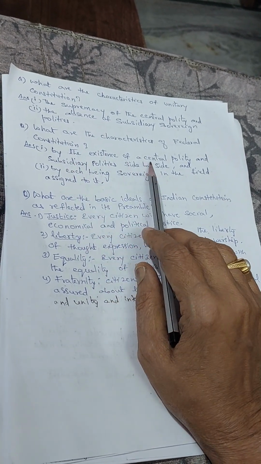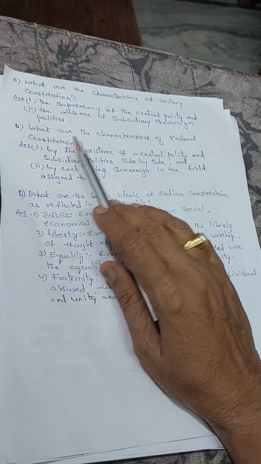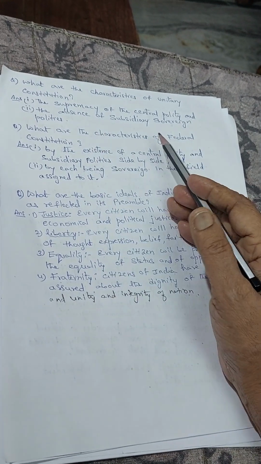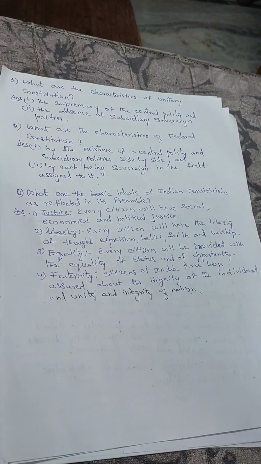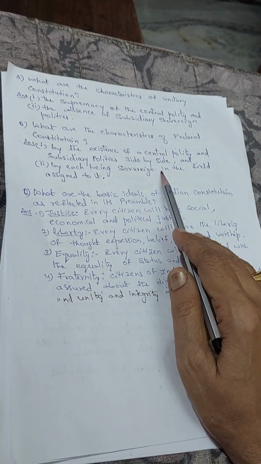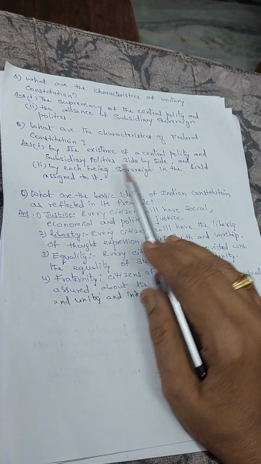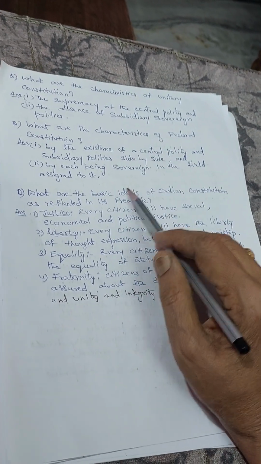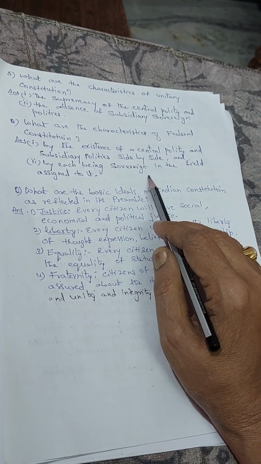Now, existence of central polity. Federal means federal constitution: central government as well as state government exist together. For them some subjects are given. So both of them have sovereign powers over their subjects.